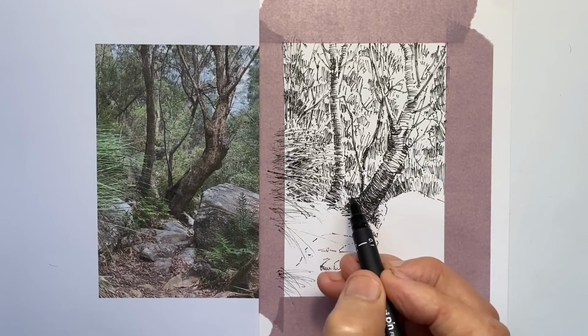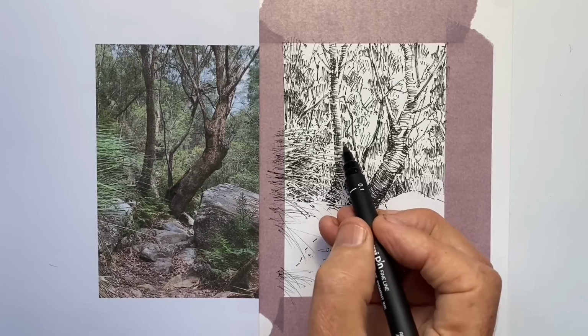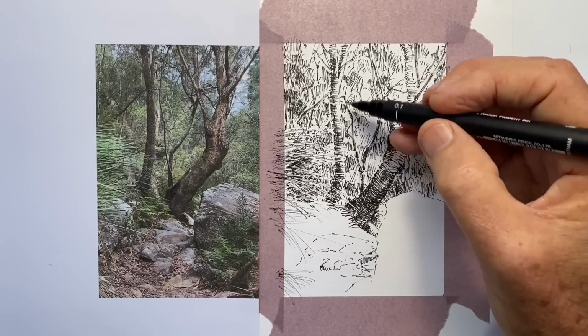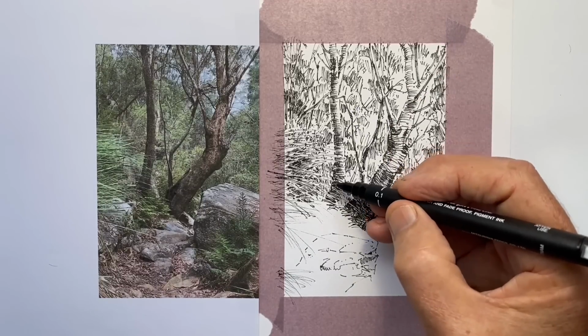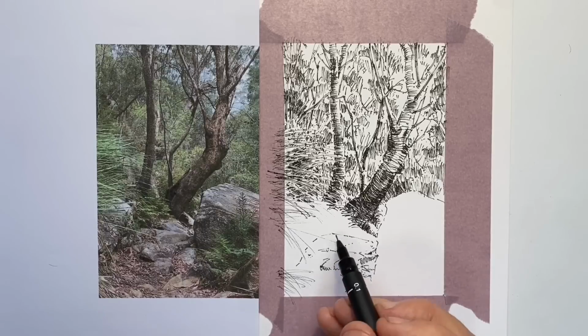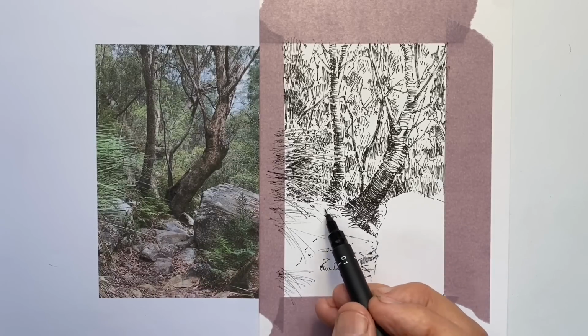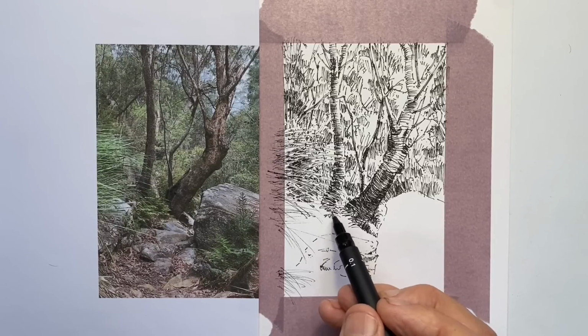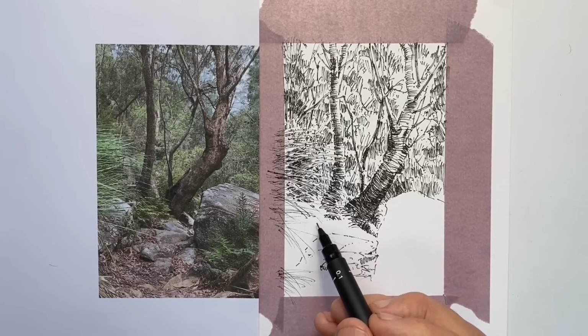Therefore, I do want to try and, where possible, have hatching that's contrast into that, not just contrast in the value it creates, the number of lines, how close together they are, but also by the direction. And the tree trunks of these closest trees are the most obvious example of that.